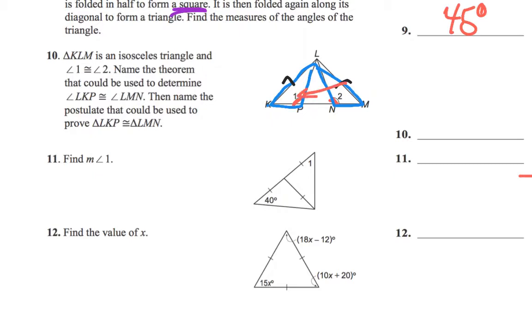So we're going to go, because they're congruent, these two angles are now, opposite angles are congruent. And that's in the big triangle, okay? So now I'm going to erase that out. And the theorem, right here, name the theorem that could be used to determine that the angles are equal. That is the isosceles triangle theorem. Because it says if two sides are congruent in a triangle, then the angles opposite those sides are congruent.